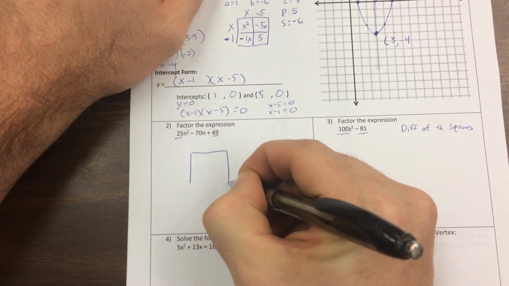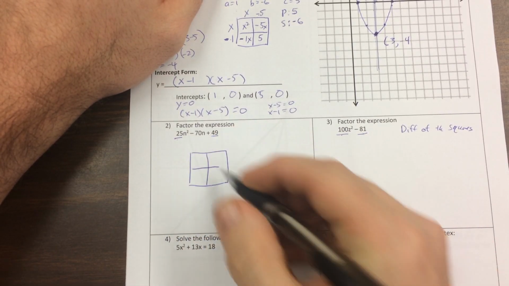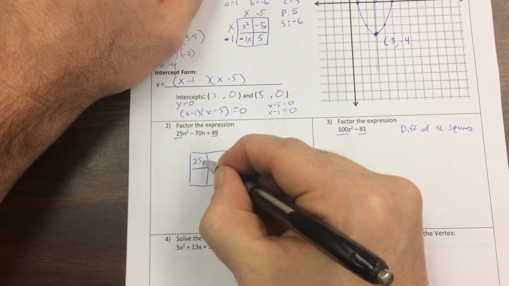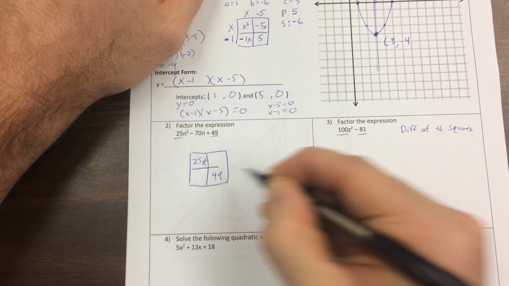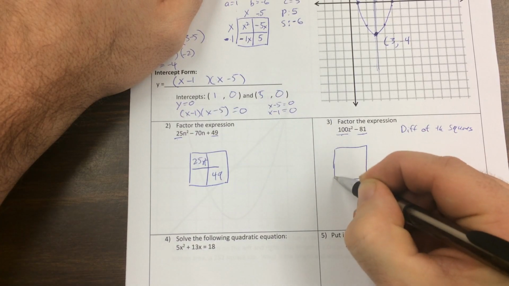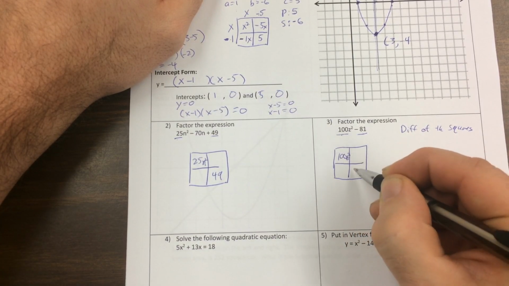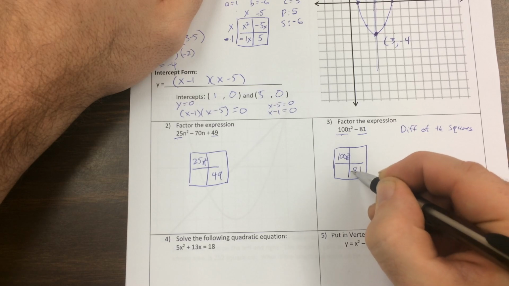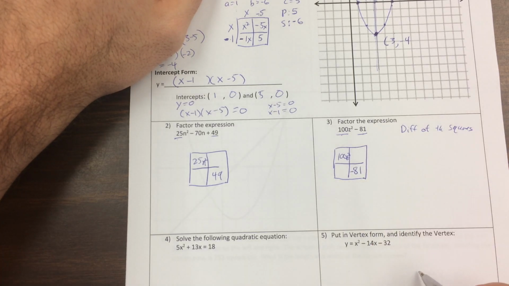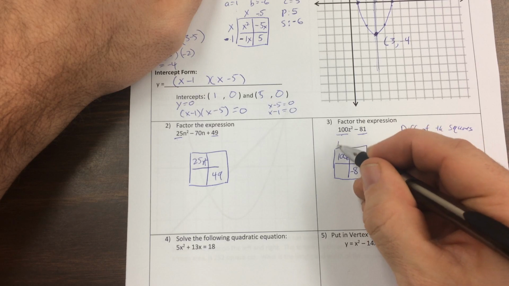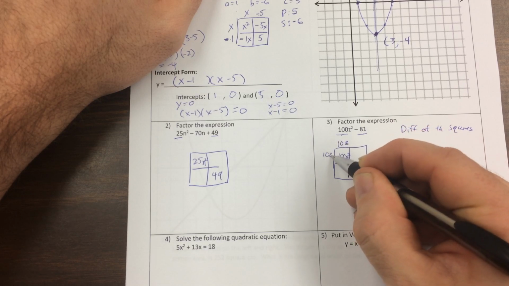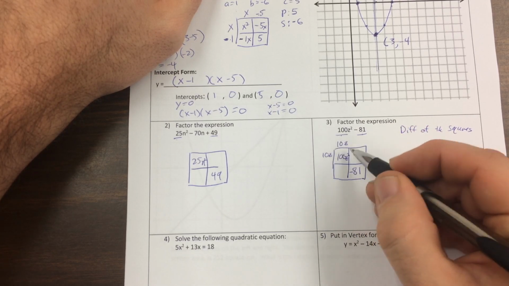So in both cases, if we were to put this into a box, we're looking at factoring these as perfect squares.